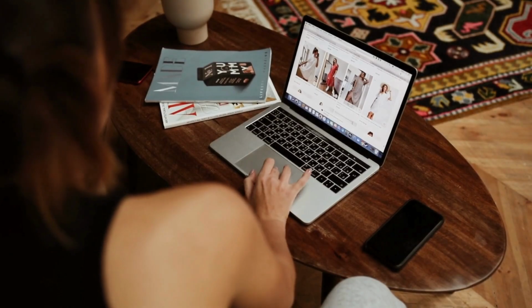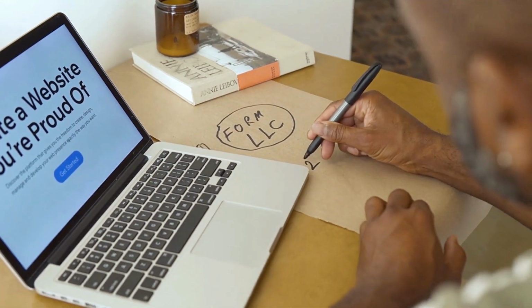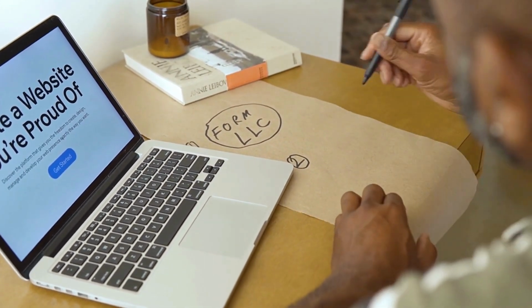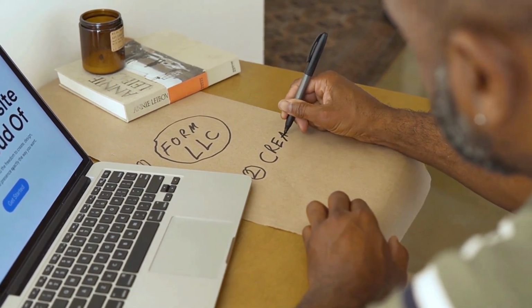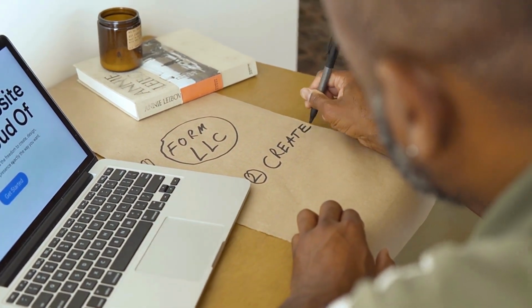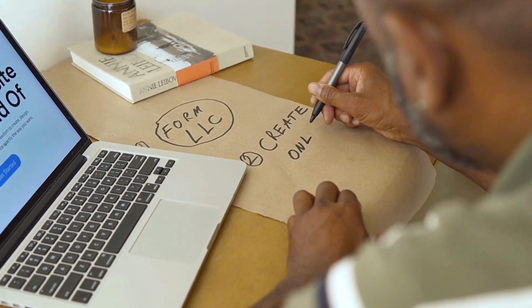Monitor performance. Track sales, customer behavior, and website performance to make improvements. Ongoing maintenance. Regularly update your store with new products, promotions, and ensure that everything runs smoothly. By following these steps, you can effectively develop and manage a Shopify e-commerce store.